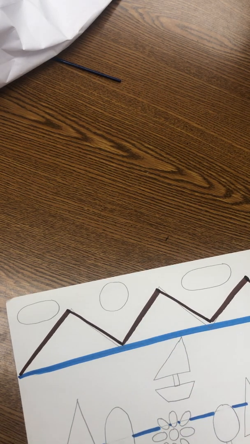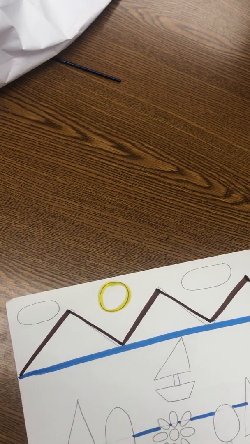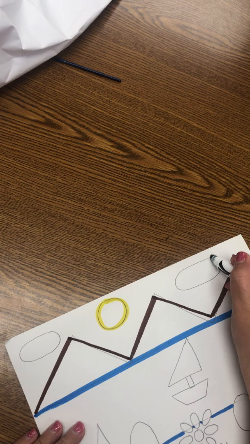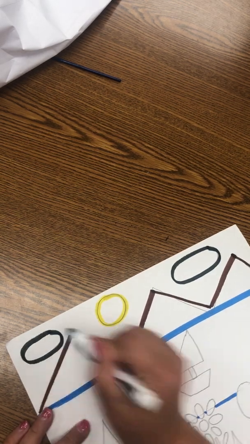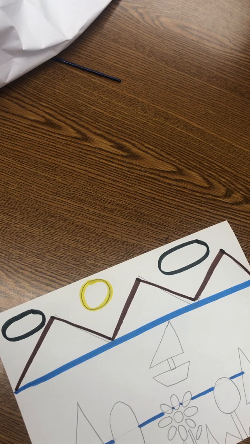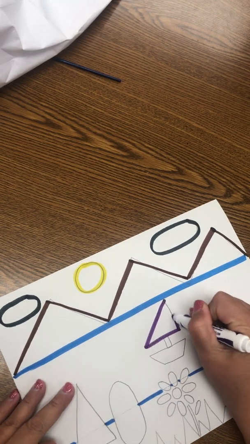Let's see, my sun. I could outline my clouds. I love outlining with marker because it makes everything look so nice and bright. I think I'm going to make a purple sailboat today.